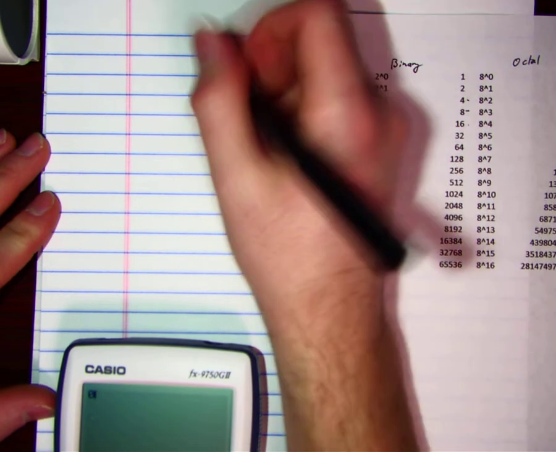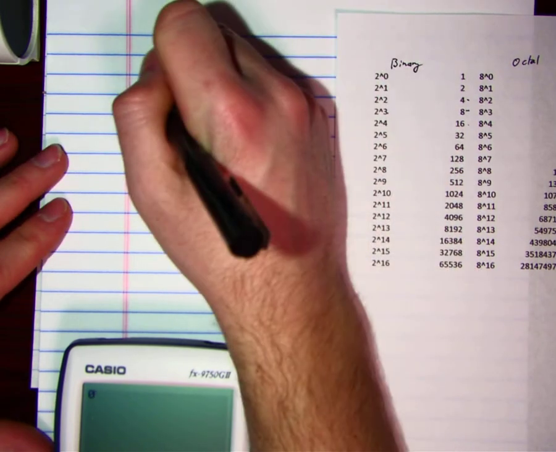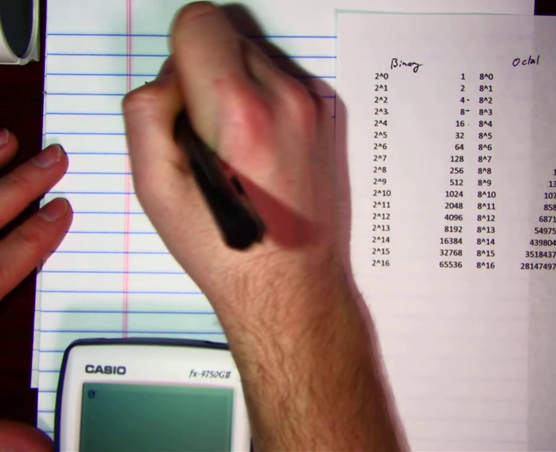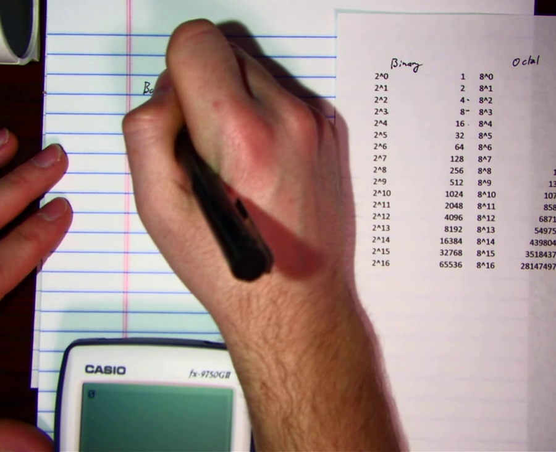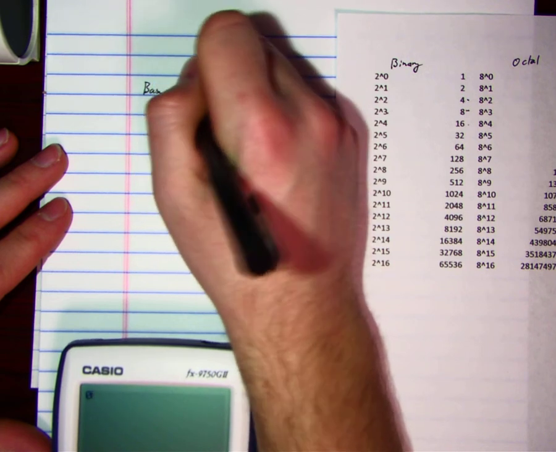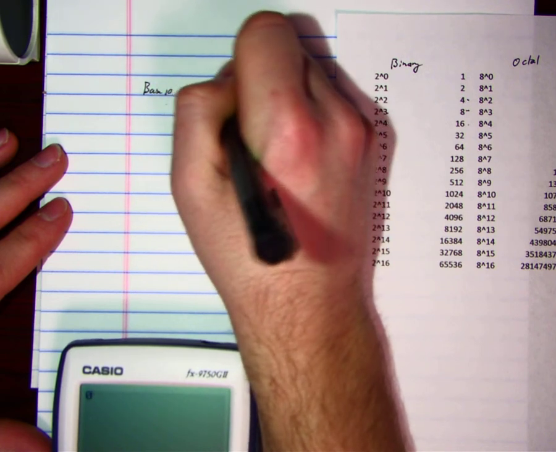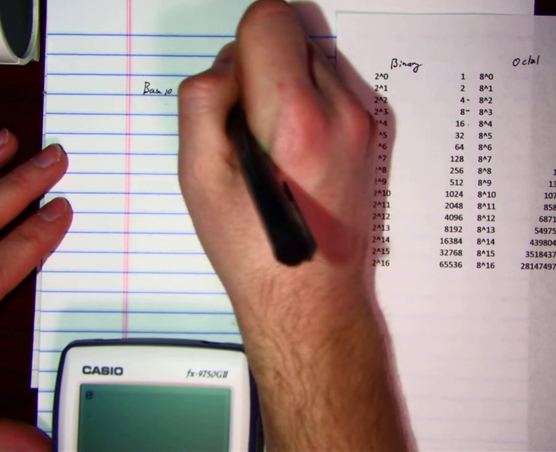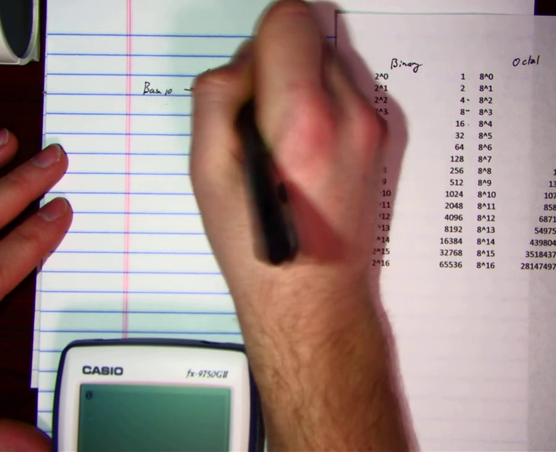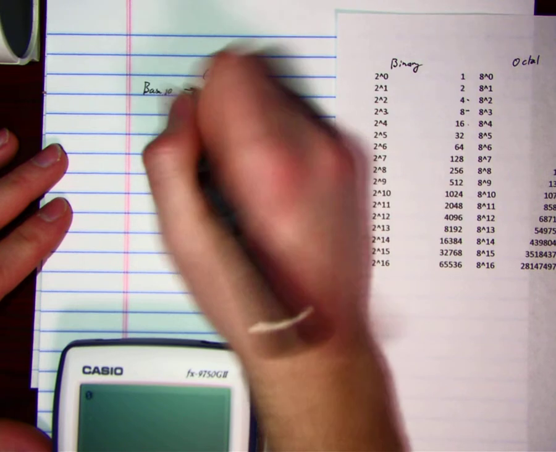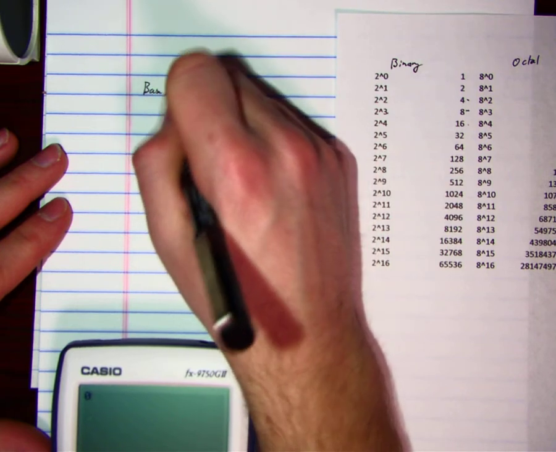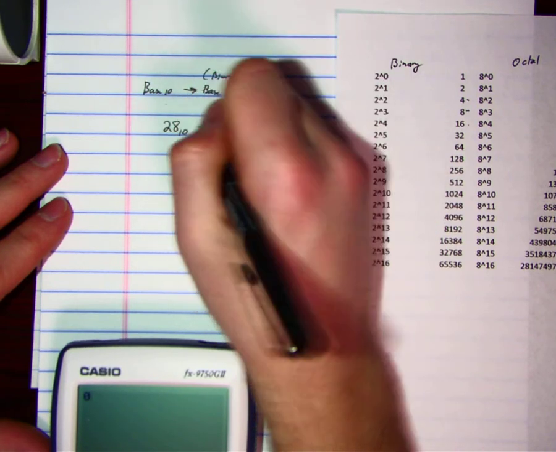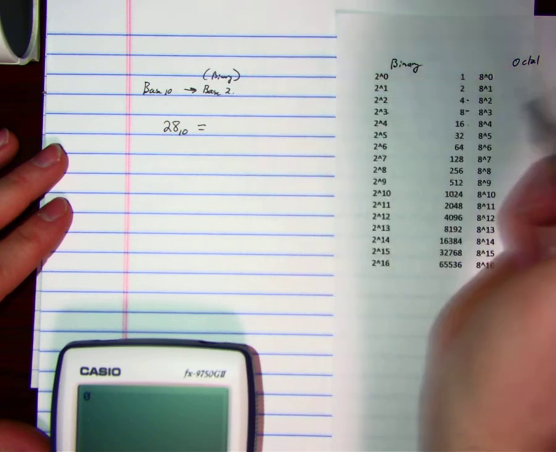But let's pick a number, base 10, to base 2 or binary. Let's say 28 base 10. We want to know what that's equal to in binary.